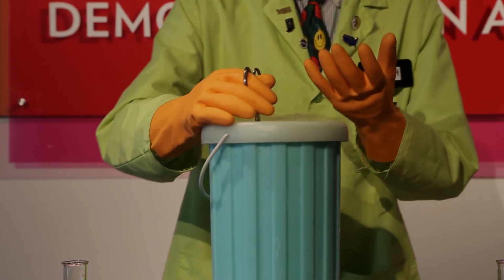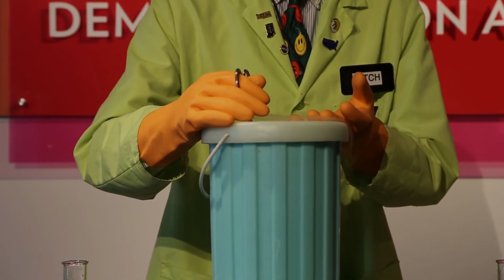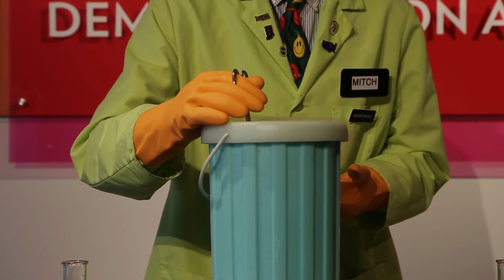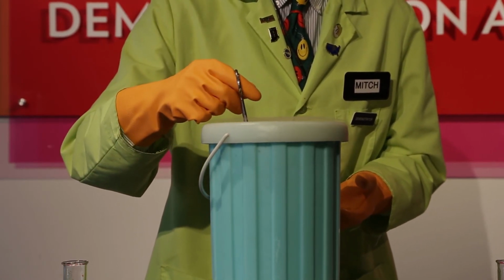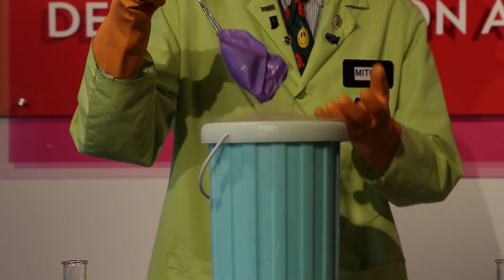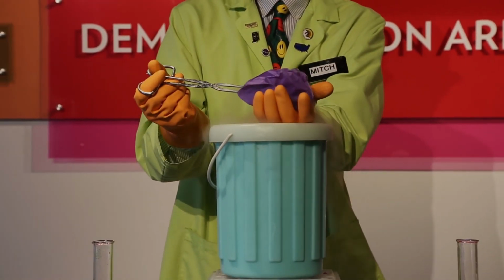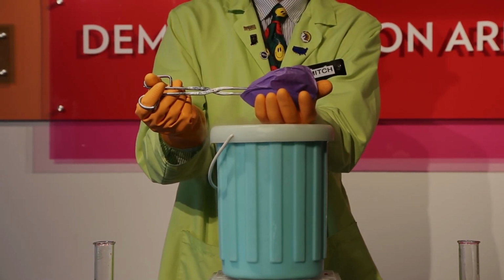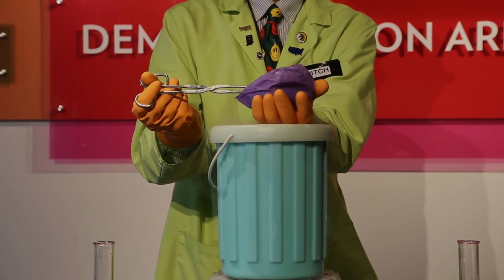So the first thing you want to notice is that the balloon wouldn't fit before, but somehow it's fitting inside the container right now. Let's get the balloon out of there and see what's happening. Well, you probably have noticed what I've noticed. The balloon has shrunk, but there's more.